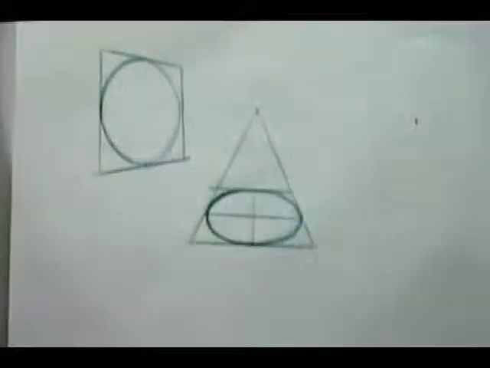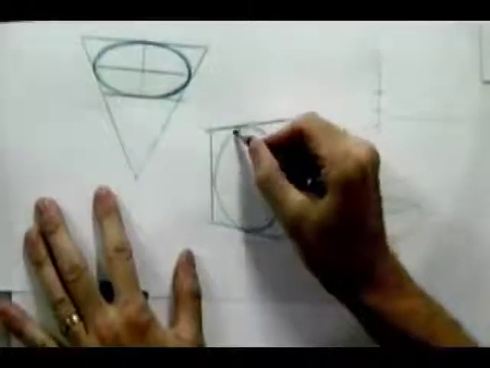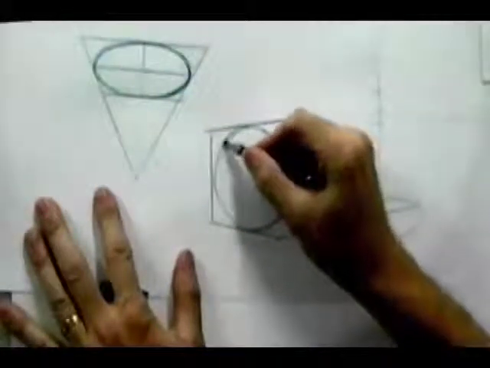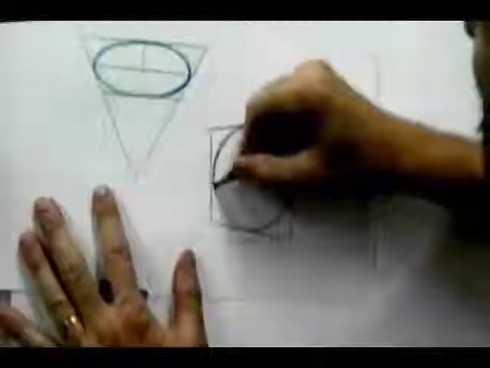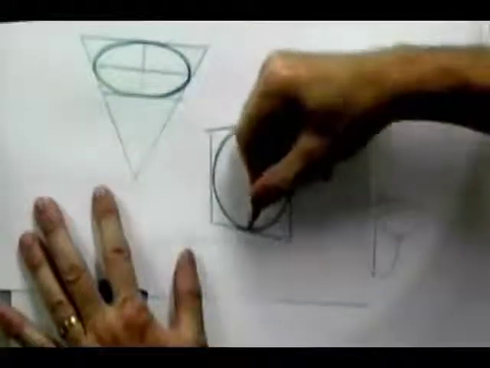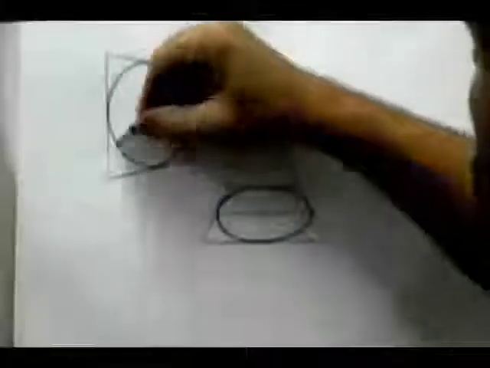So you want to see a trick to fix that up? Turn your paper upside down. Okay, makes it easier to draw on this side here. Just rotate your paper, turn it around, and then you've got a better ellipse. Okay, so again, you can do it freehand, you can do it with an ellipse template, whichever way you want. I'll leave that completely up to you.